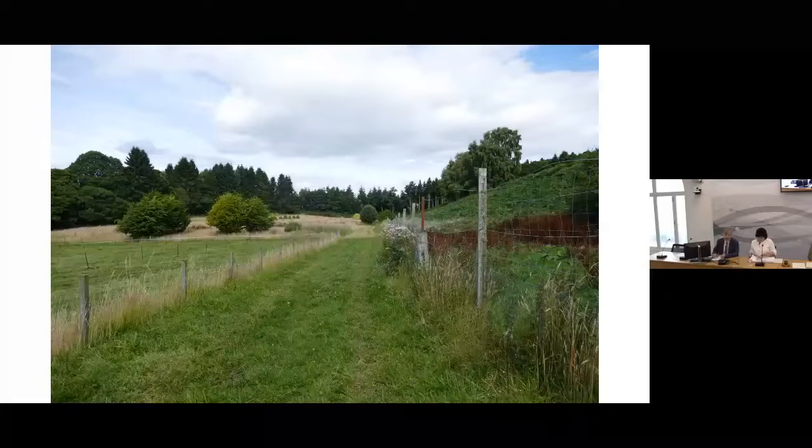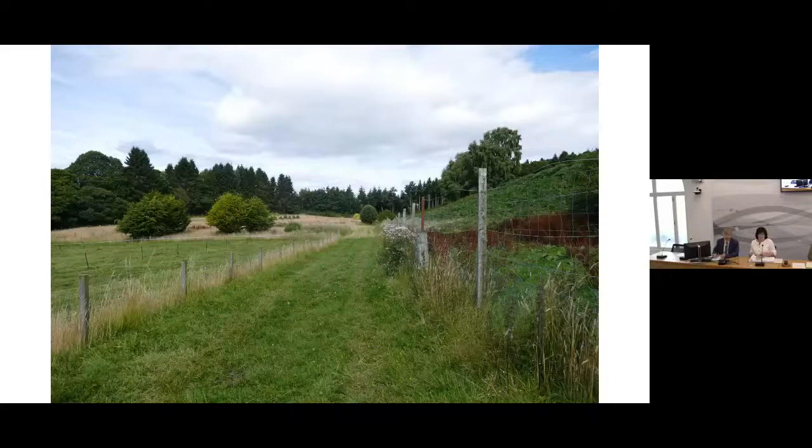That's looking along the edge of the site. You can see there's a number of trees on the site. There's also a number of trees very close to the boundary of the site, some of which could potentially be affected by the proposal. Next slide, please.